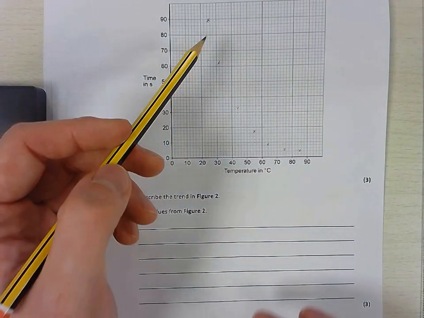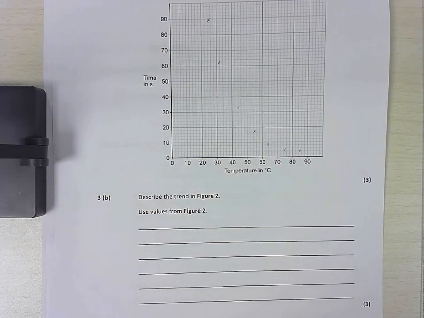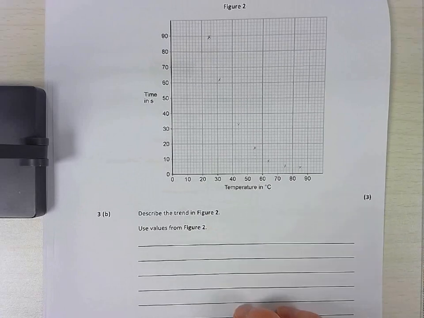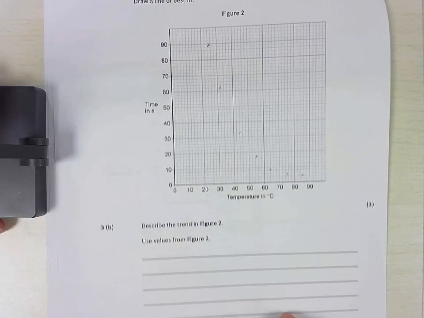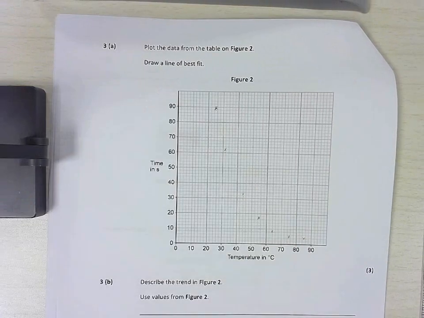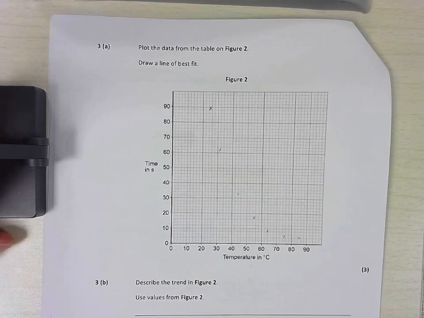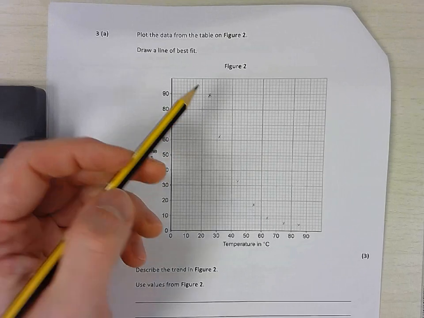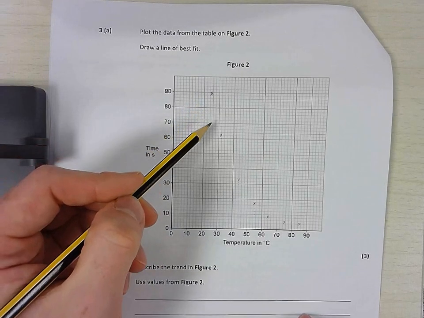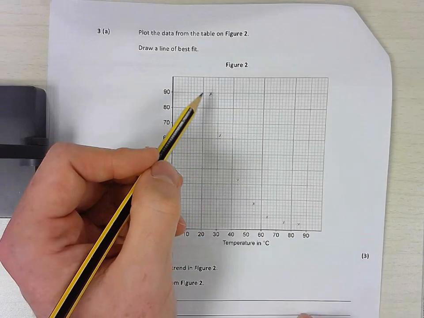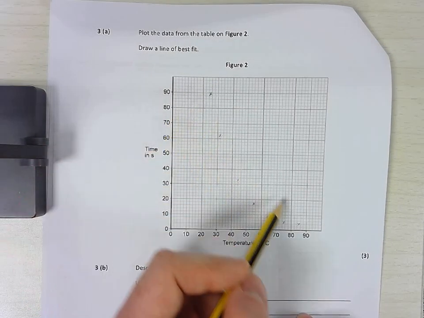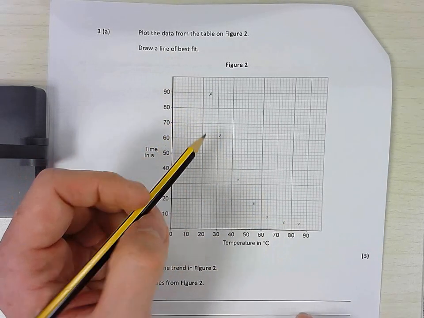So if you plotted all the points correctly, then you would get 2 marks. If you made more than 2 mistakes, you only get 1. And the third mark here is for drawing a line of best fit. Now, looking at the points, it's quite obvious that it's starting to get more and more horizontal. So we wouldn't want to draw a straight line of best fit here. We actually want to draw a bit of a curve.